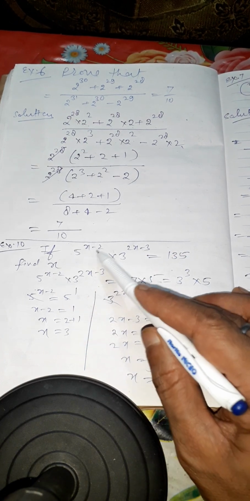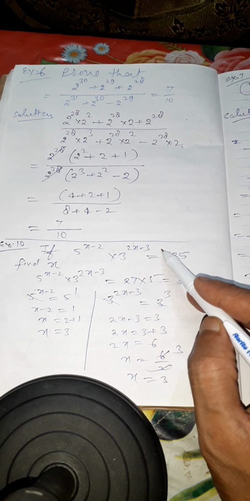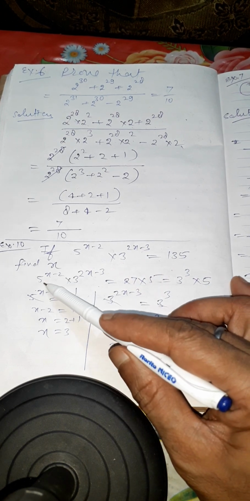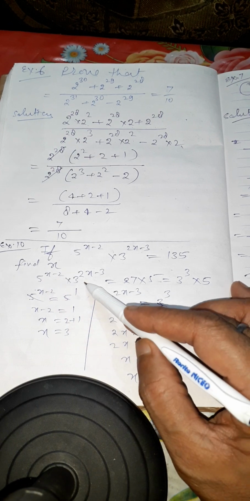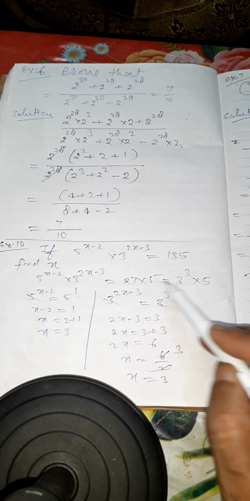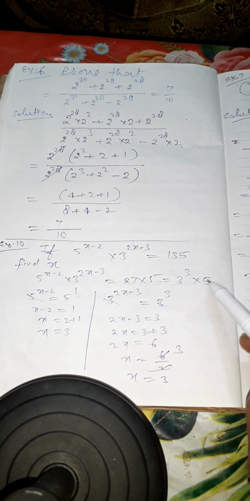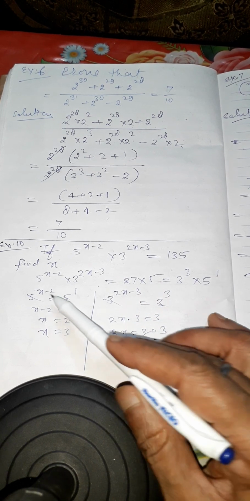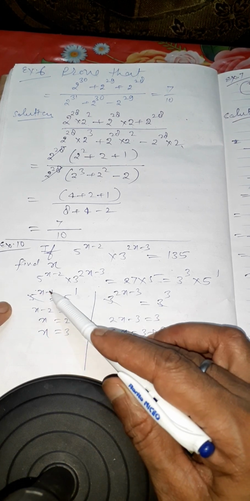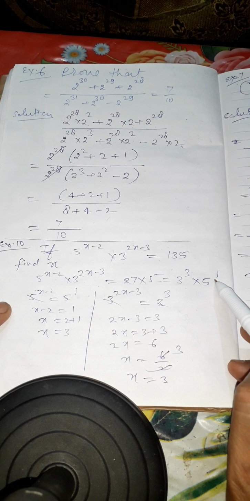If we take 5^(x−2) into 3^(2x−3) is equal to 135, we divide 135 into 27 into 5. Then it is 3^3 and 5^1. First we take 5^(x−2) equal to 5^1.